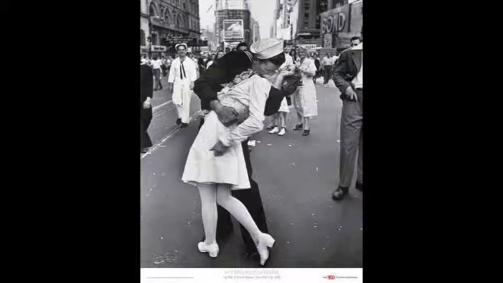However, it has since come out that the sailor had forced the kiss on the nurse, who did not know the man before this moment. Thus, this romantic image, while at first assumed to be true, was actually proven to be false.